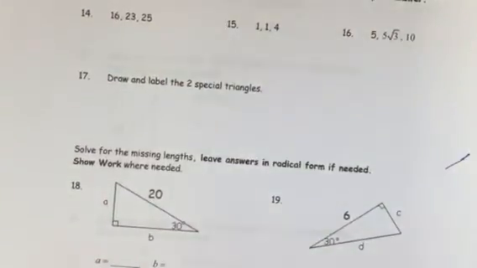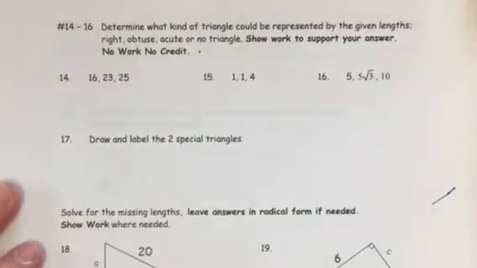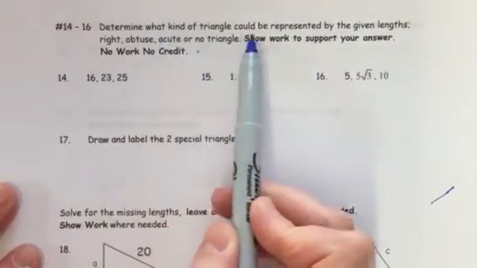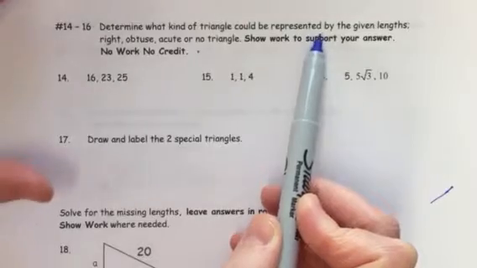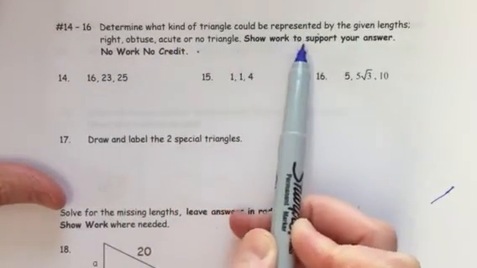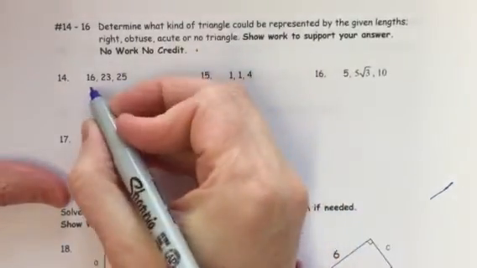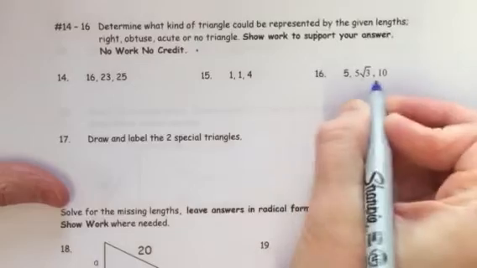Okay, let's try this next part. We're looking at problems 14 through 16. Determine what kind of triangle could be represented by the given lengths: right, obtuse, acute, or no triangle. Show work to support your answer. No work, no credit. All right, let's first determine if these are triangles.